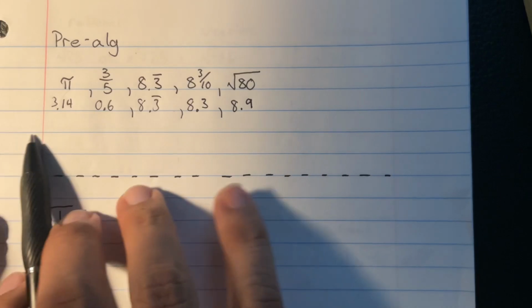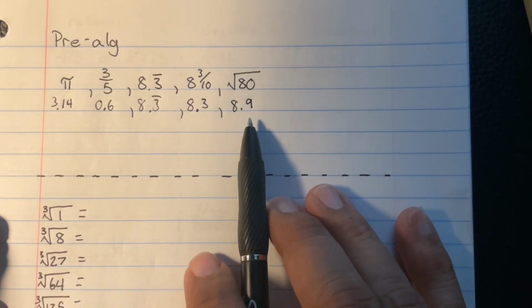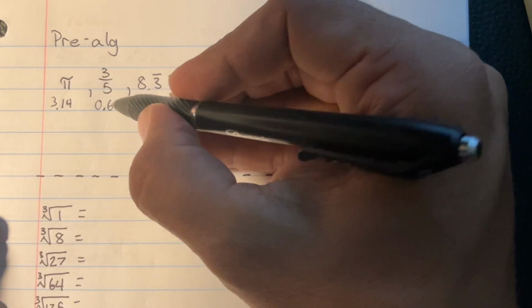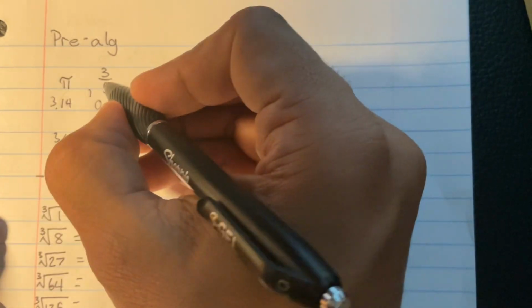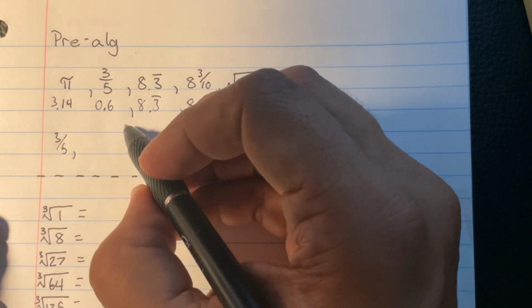So now that we can see them all, we'll go from smallest to largest. So this is the smallest one. So we're going to put that one first. I'm going to put the original way it looked. The second one is going to be pi.